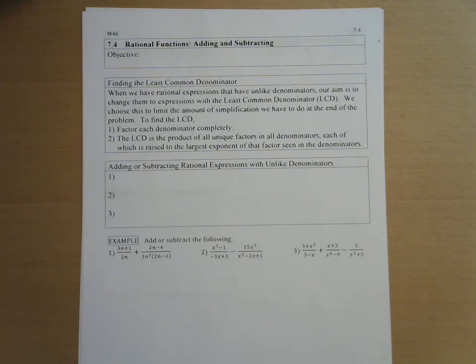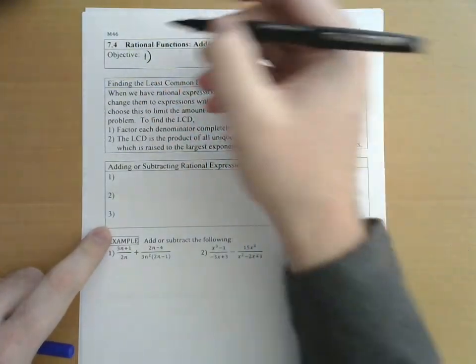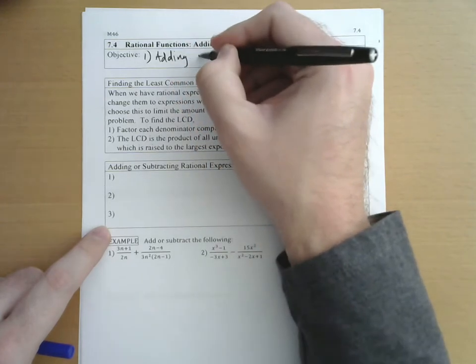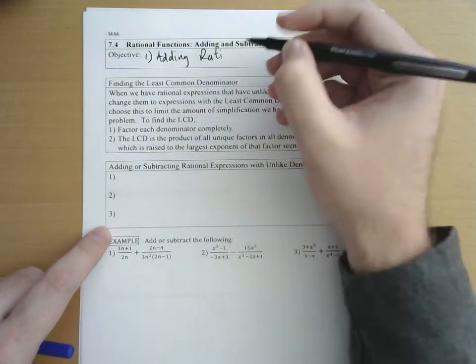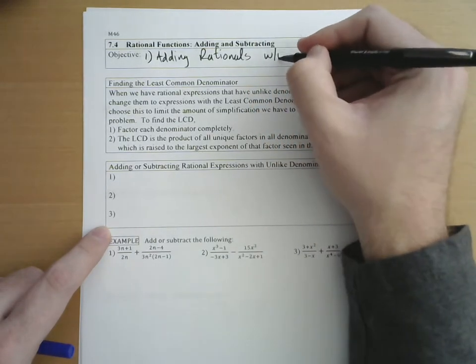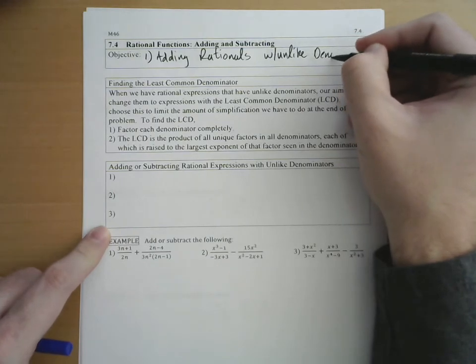Okay, so here we are, 7.4. As we talked about in the last video, this is adding and subtracting, but with uncommon or unlike denominators, and that is our only objective. So that's adding rationals with unlike denominators.